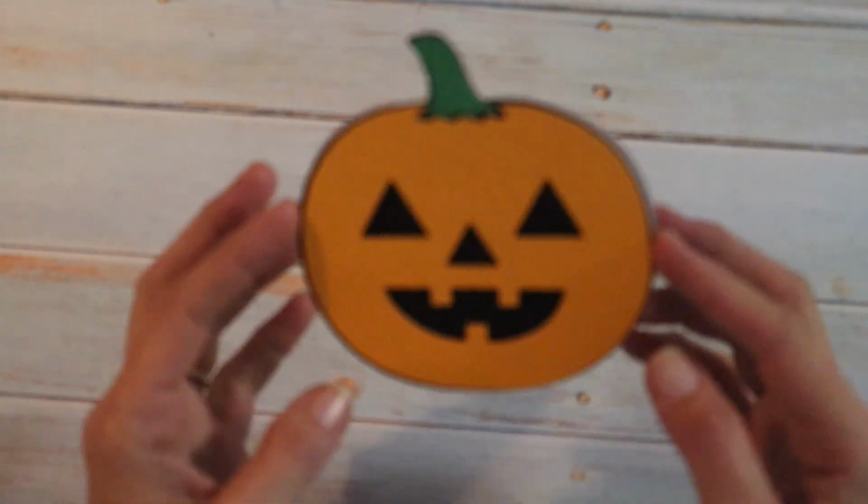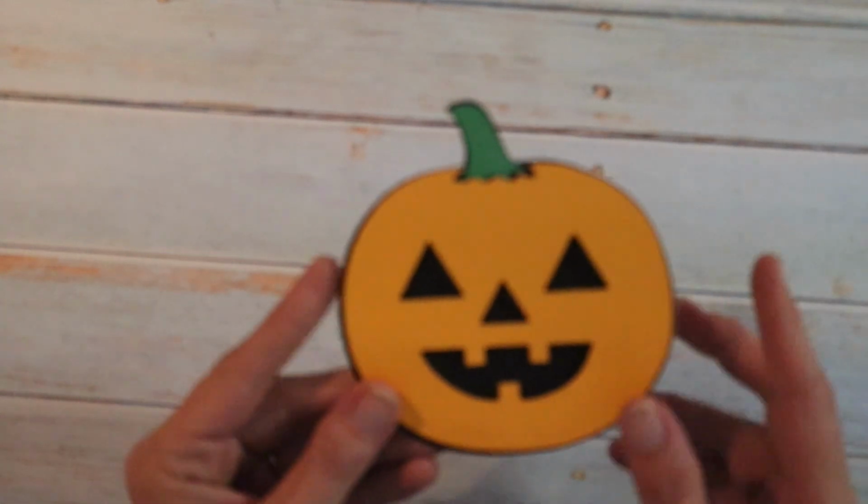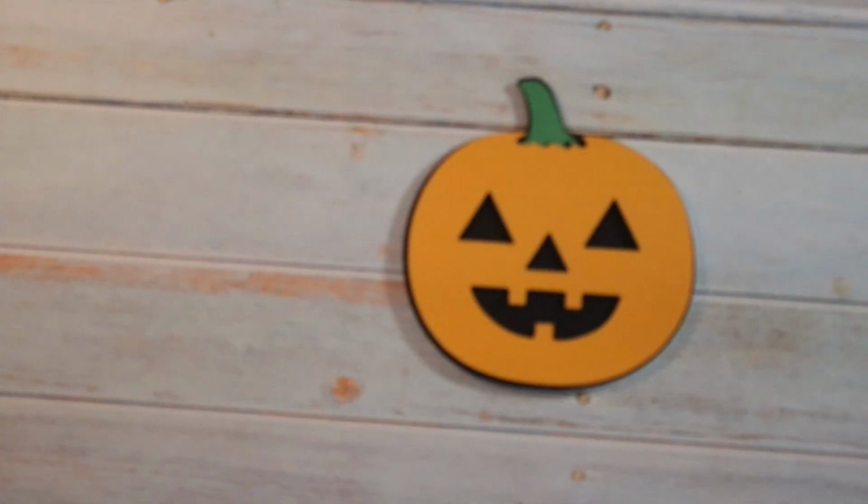Today we're using our brother's Scan and Cut machine to make this adorable shaped pumpkin card. How cute is he? We're going to be getting the pumpkin image from the computer, so I'll share with you guys how to do that, bring the image in, and make the actual shaped card. So let's go to the computer and we'll get started.